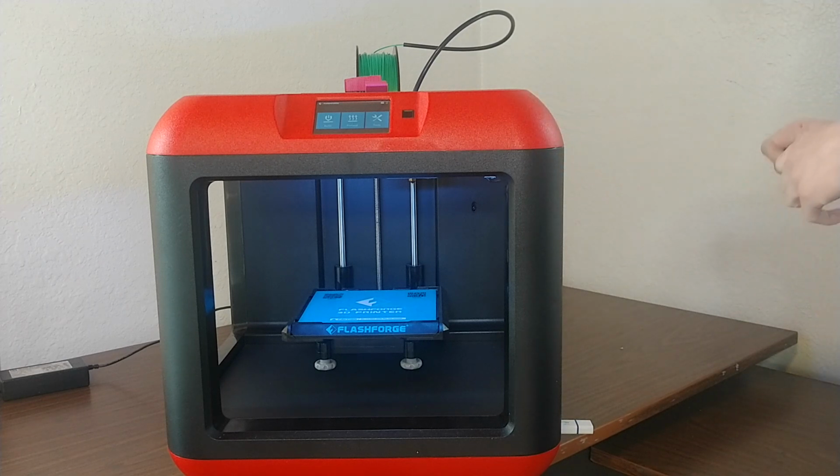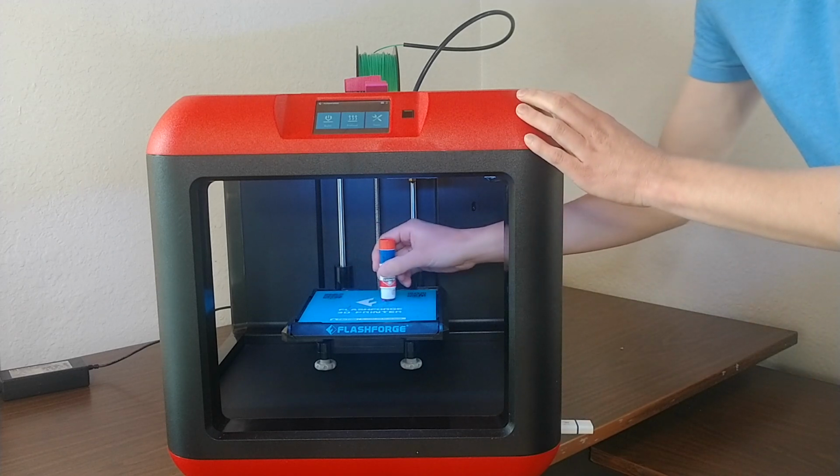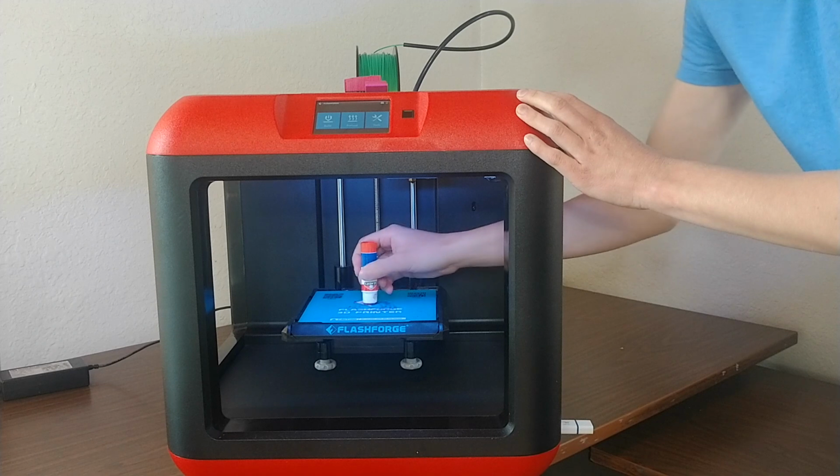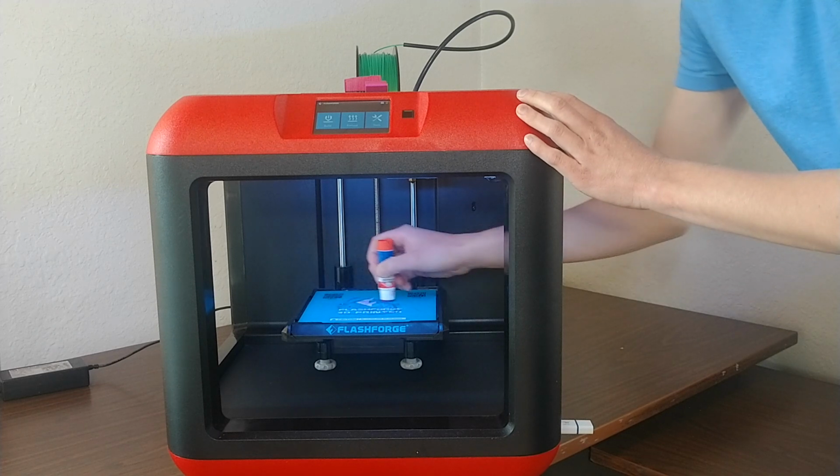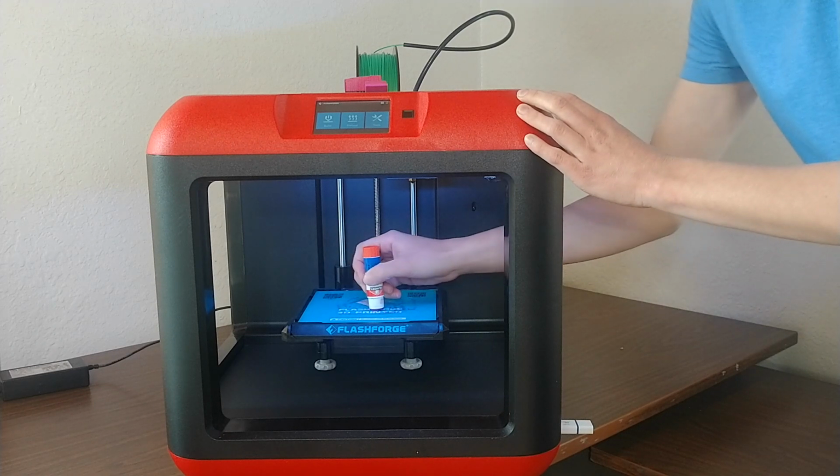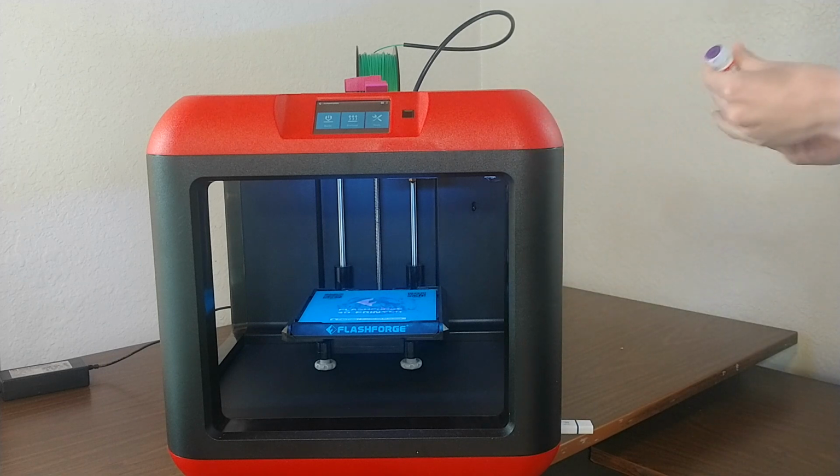I'm also going to lay down a light layer of glue to help the first layers of my print adhere to the bed. Now, I don't need to cover the entire bed, but just the area where I think the machine is going to be printing. And I also don't need to lay it on very thick. A thin layer will do just fine.